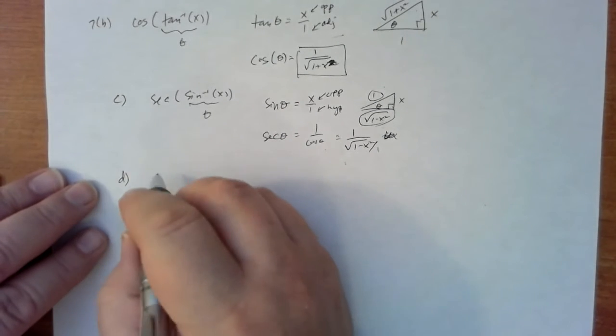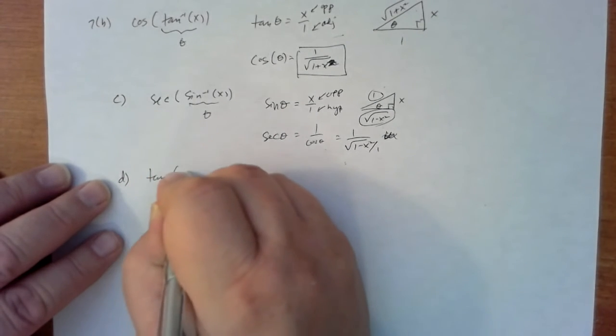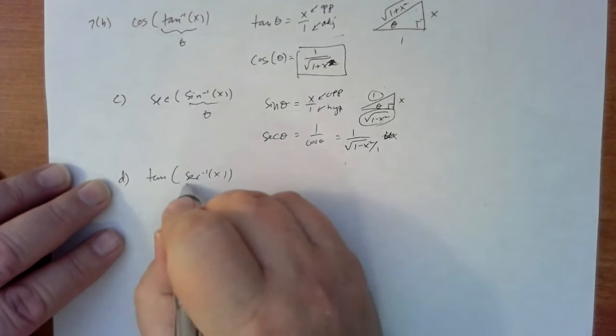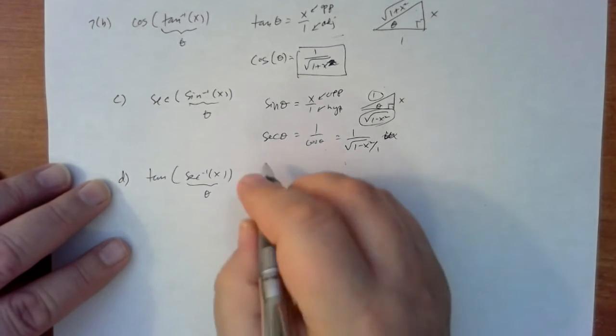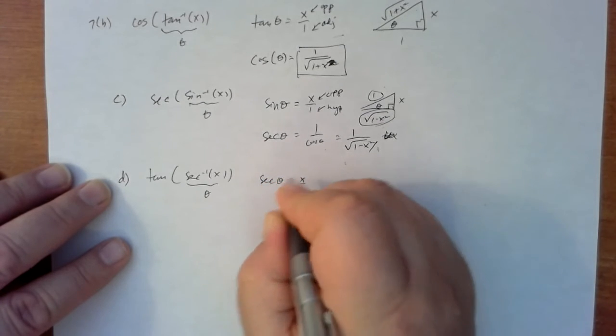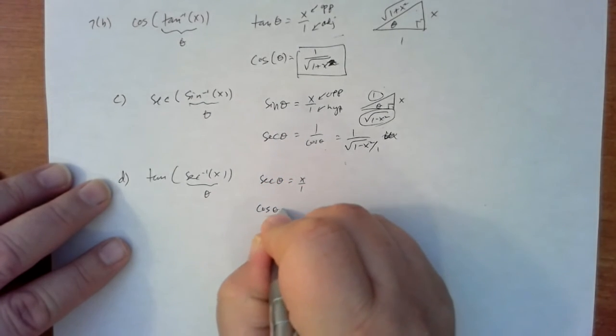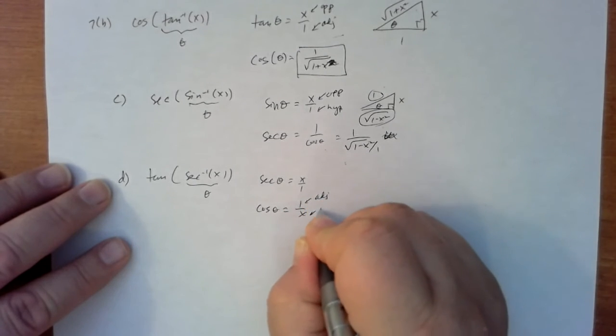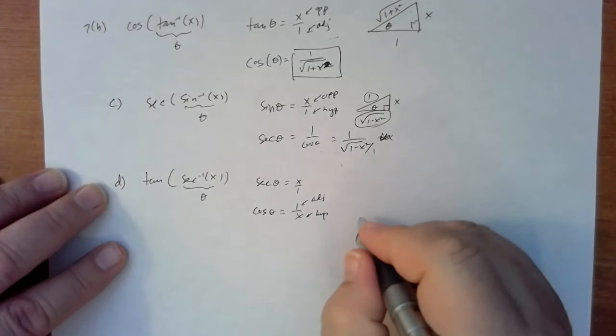7d, tangent of the inverse secant of x. And so this means our theta now is coming out of the secant. Secant theta is equal to x over 1. So that means cosine of theta is 1 over x. And so that's adjacent over hypotenuse, right?